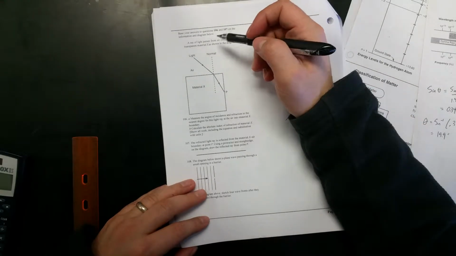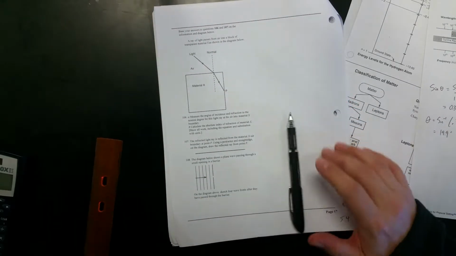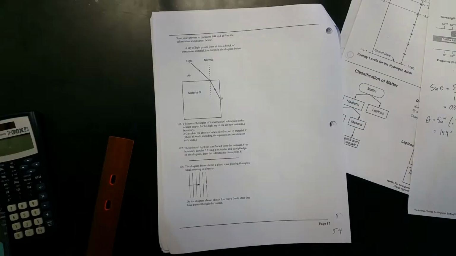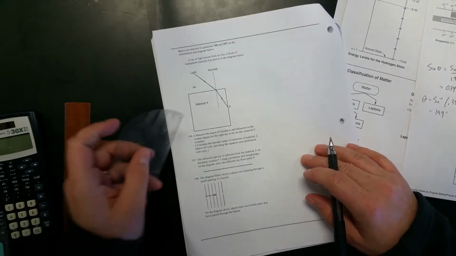A ray of light passes from air into a block of transparent material, as shown in the diagram below. Measure the angles. I'm going to pause for a second before I finish this. I'm back. Ms. Miller was just here. She wanted to say hi? There we go. Measure the angle of incidence and refraction.